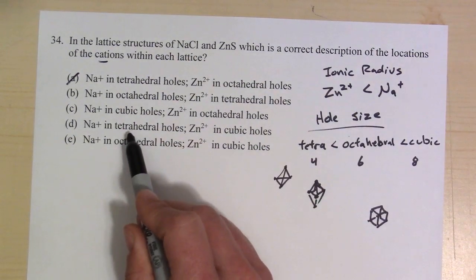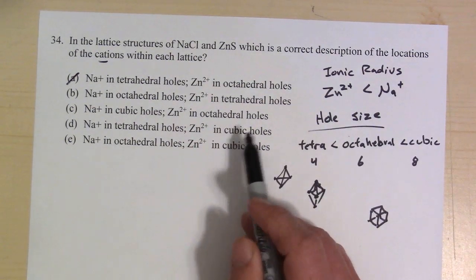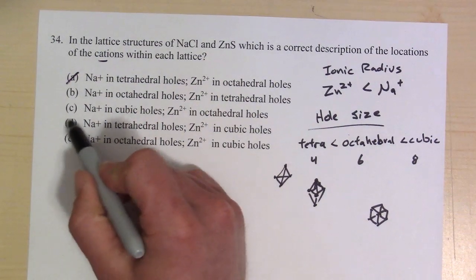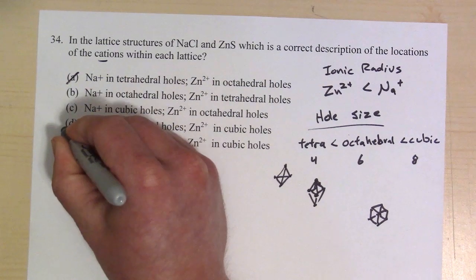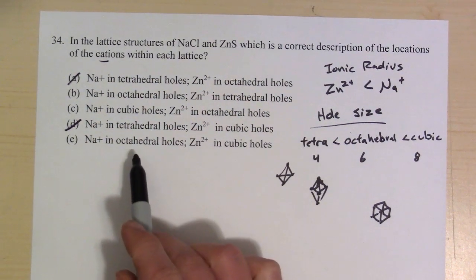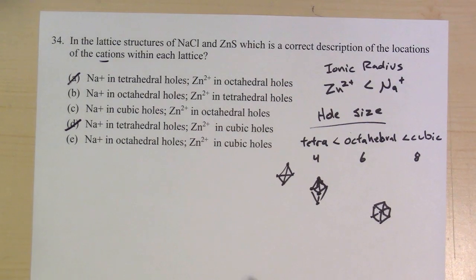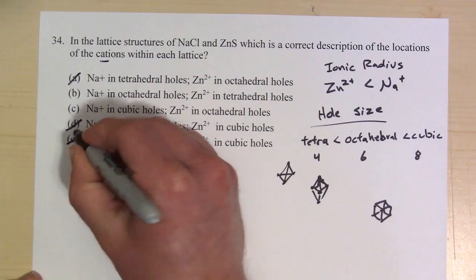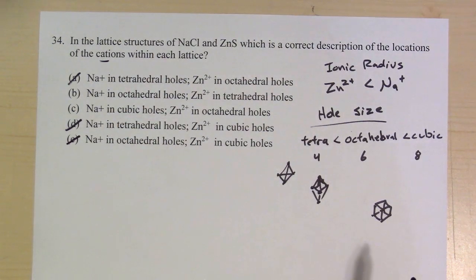Sodium in a tetrahedral hole, zinc in a cubic hole, so a tetrahedral hole is smaller, sodium is larger, so that one we can rule out. Sodium in an octahedral hole, zinc in a cubic hole, octahedral is smaller than cubic, but sodium is larger, so we can rule that one out as well.